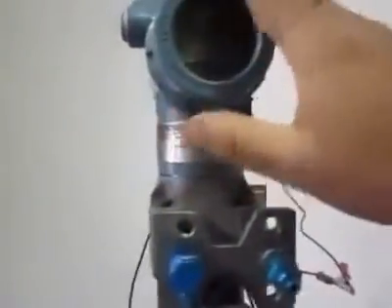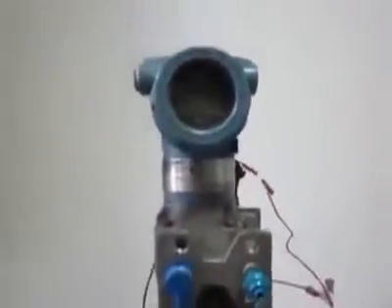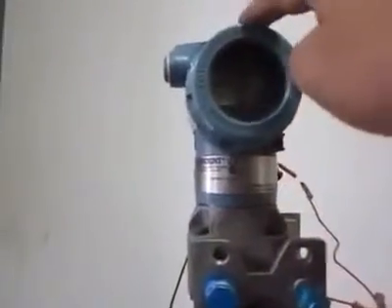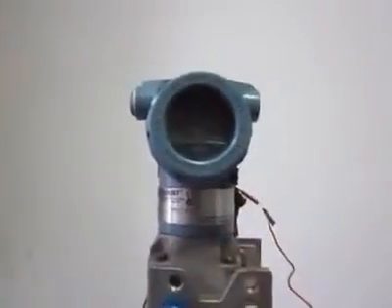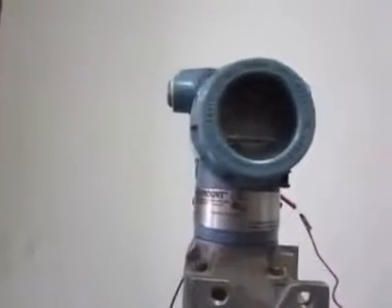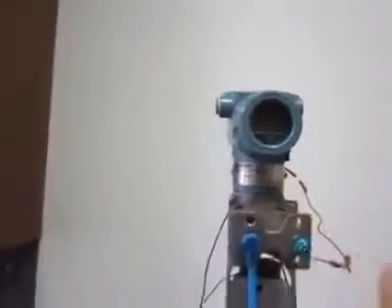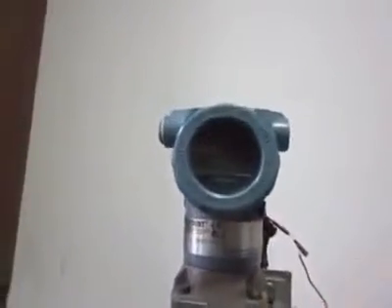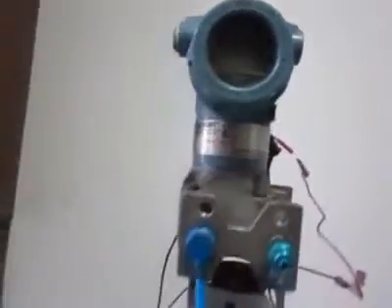Before this I opened both the ports, and I checked the zero of the transmitter. I found it shifted, so what I did was a zero trim, so that when both the high and low side ports are open, the transmitter came to the zero position and behaves in a normal way.